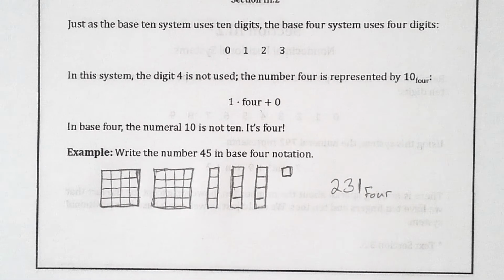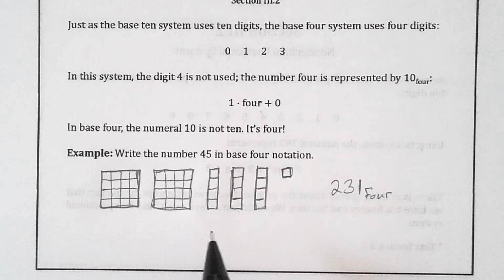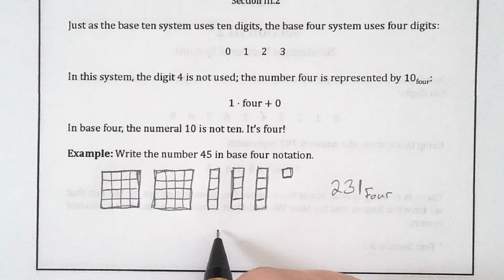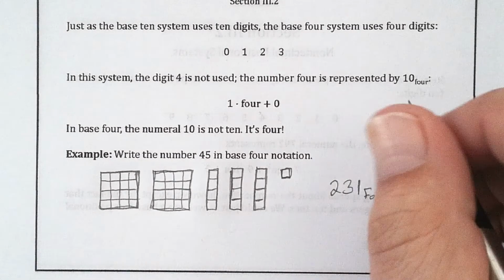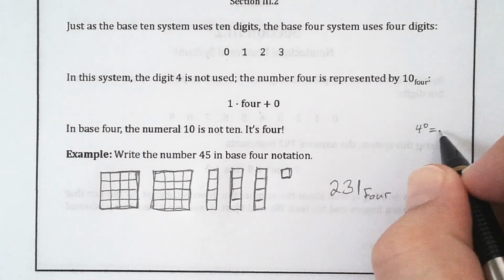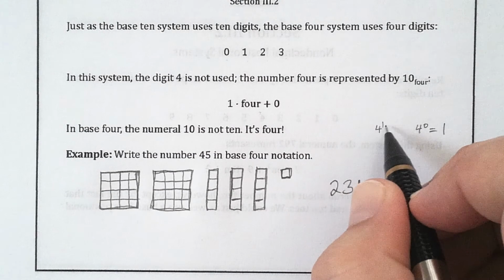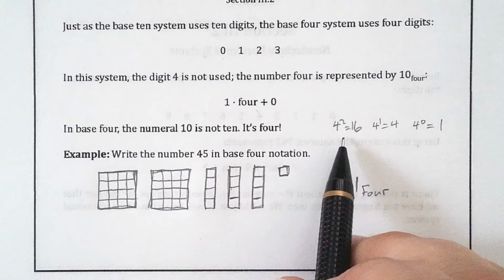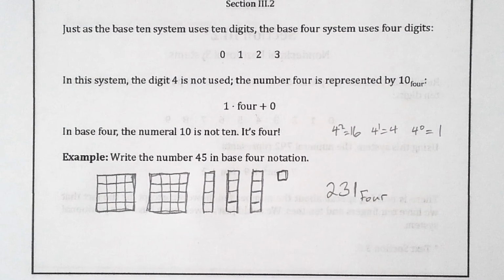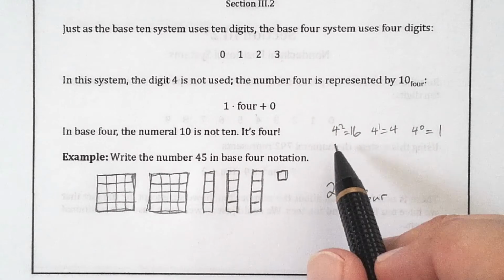I could have also done this using long division, just like we did the Mayan and the Babylonian systems. In order to do it that way, I would first probably want to list some of the powers of 4. 4 to the 0 is 1. 4 to the 1 is 4. 4 squared is 16. And the next power of 4 would be 64, which is bigger than the number. So, we would start with 16.